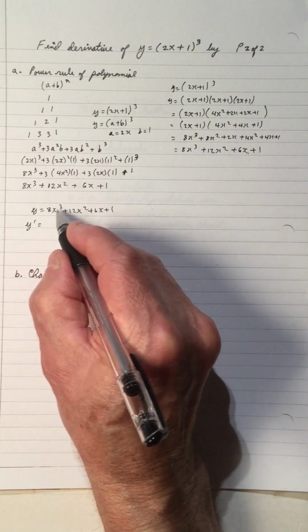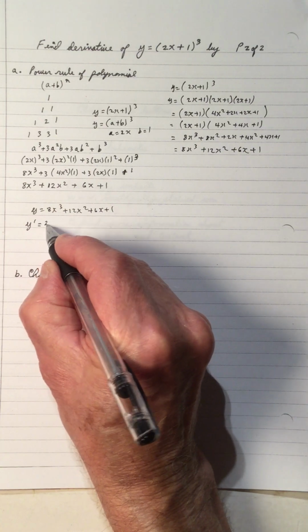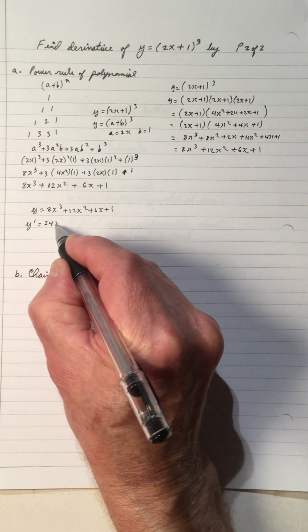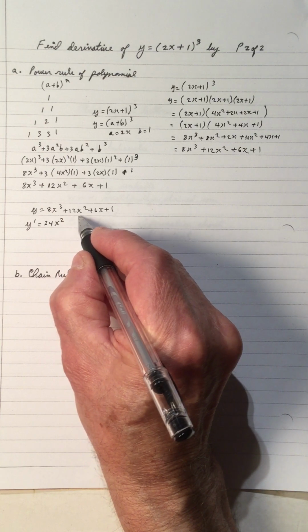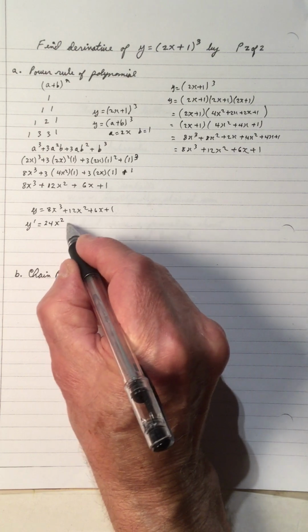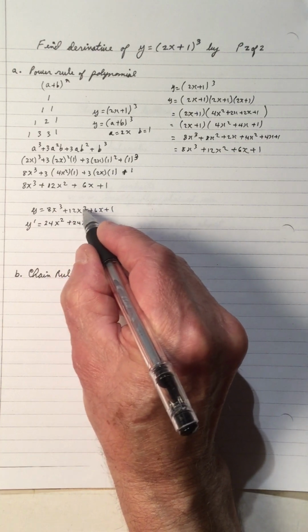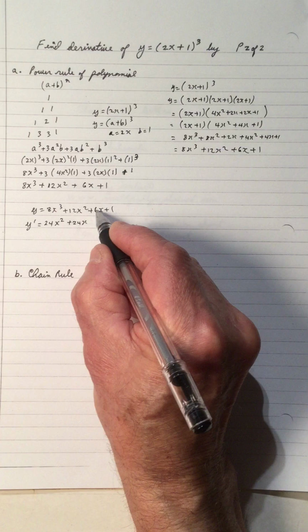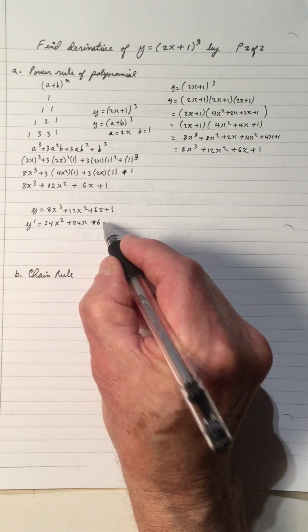So the derivative of a polynomial, using the power rule, 3 times 8 is 24x squared. 12 times 2 is 24x. And the derivative of 6x is 6. And the derivative of 1 is 0.